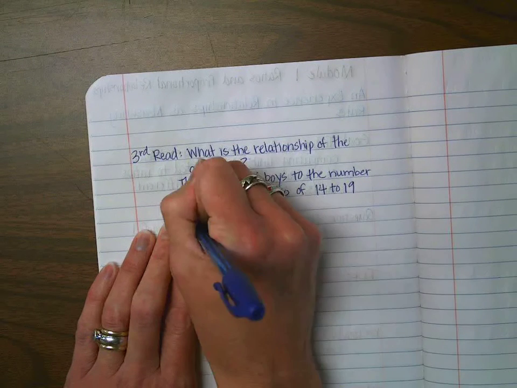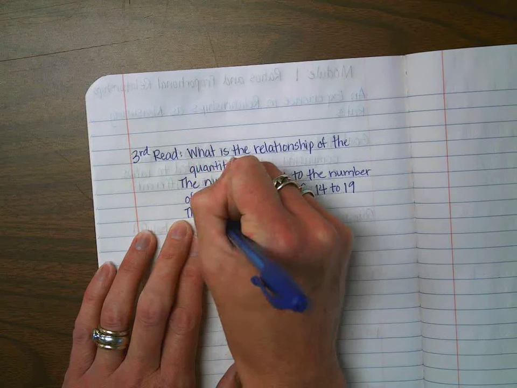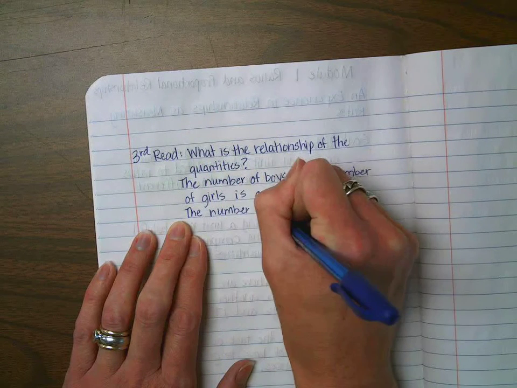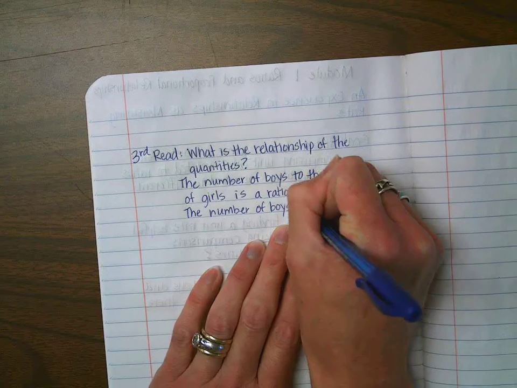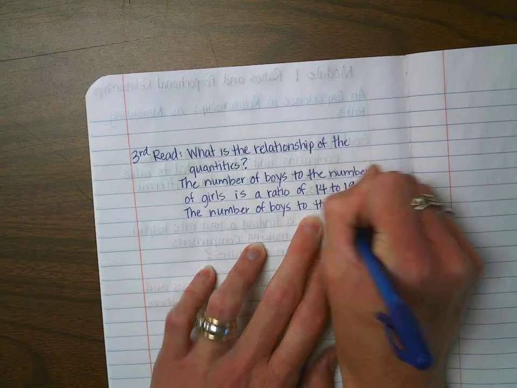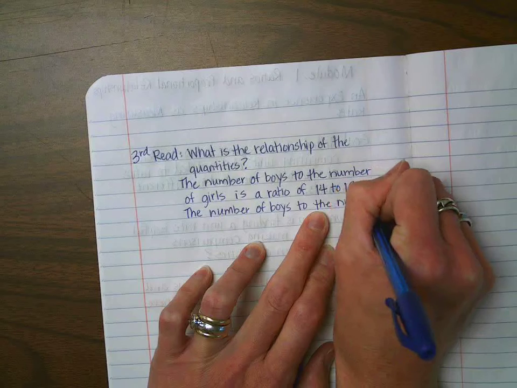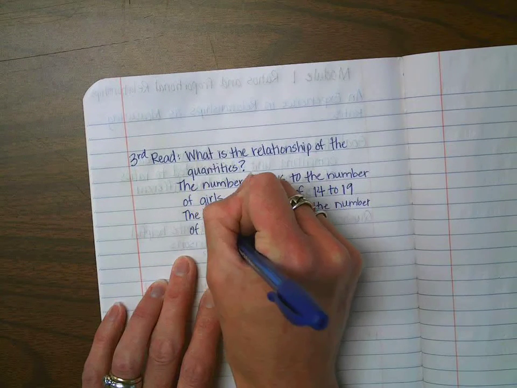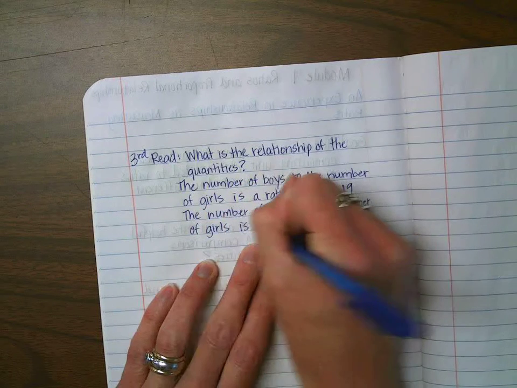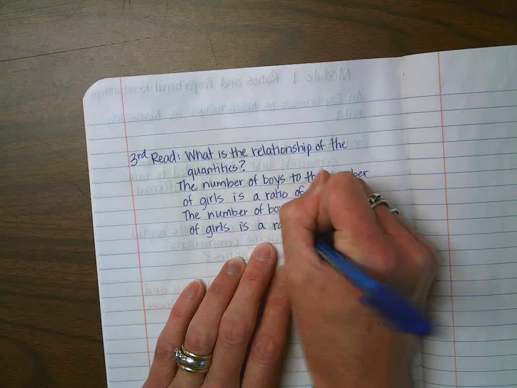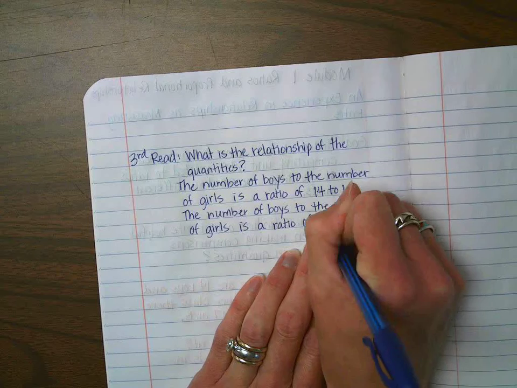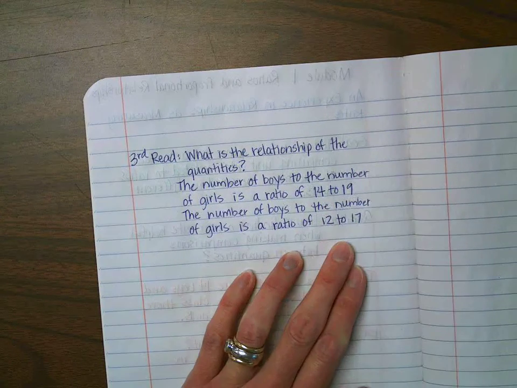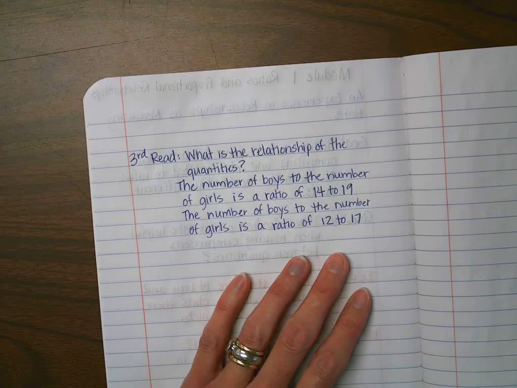So then that was class 1, yes? Then class 2 would be the number of boys to the number of girls in class 2 is a ratio of 12 to 17.